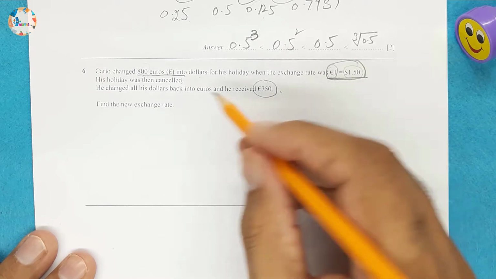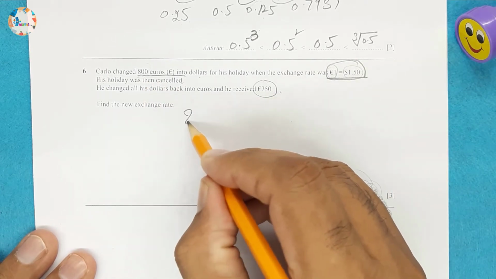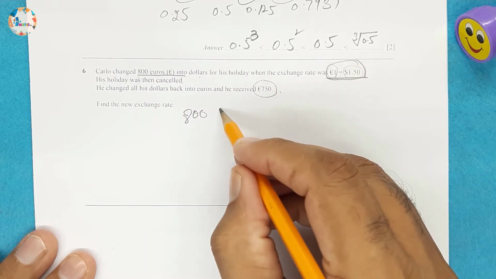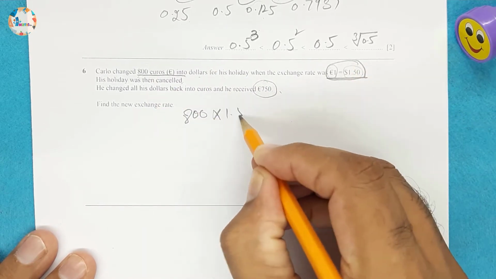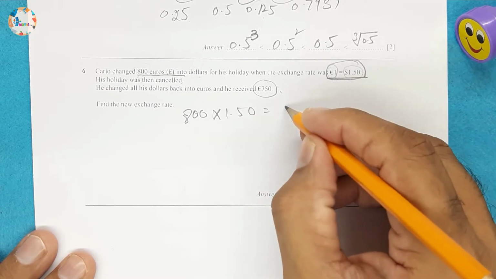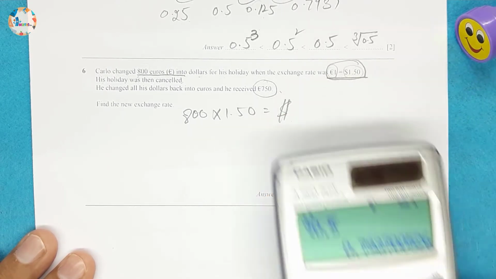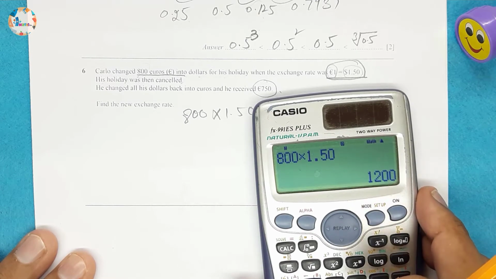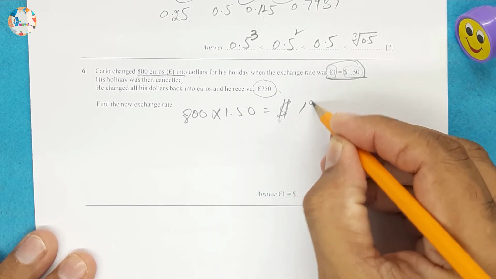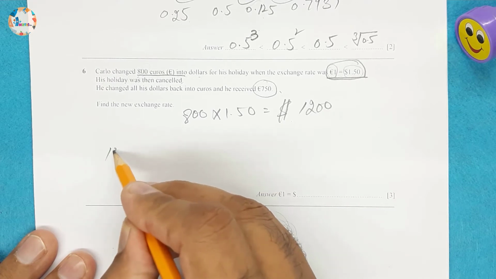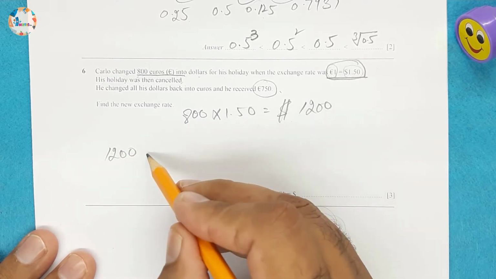So basically first 800 euros will be changed into dollars, which will be multiplied by 1.50, and he will get this many dollars. So how much is this? 800 multiplied by 1.50 is equal to 1200. So 1200. Now he is having 1200.